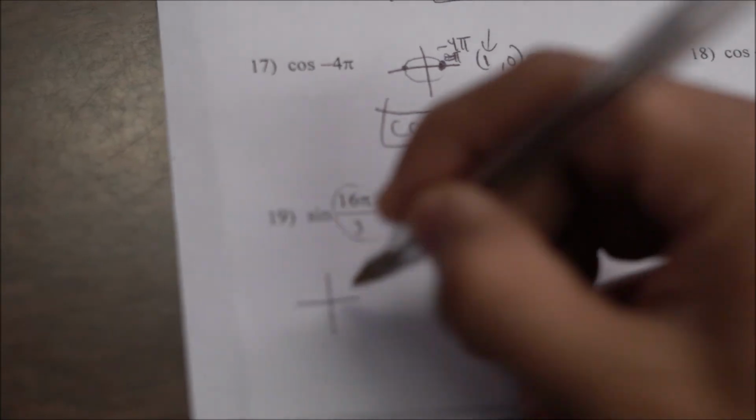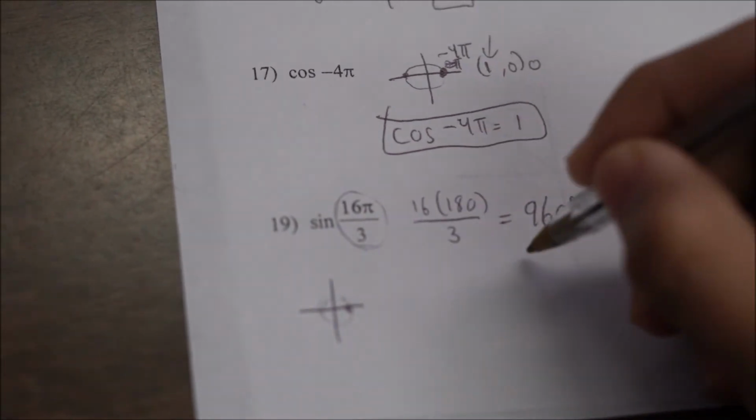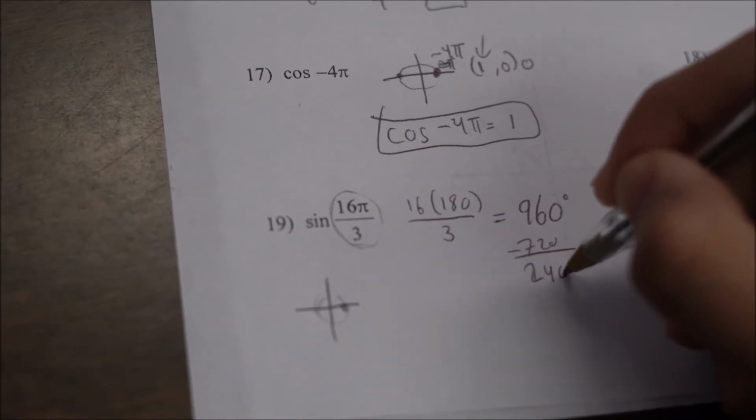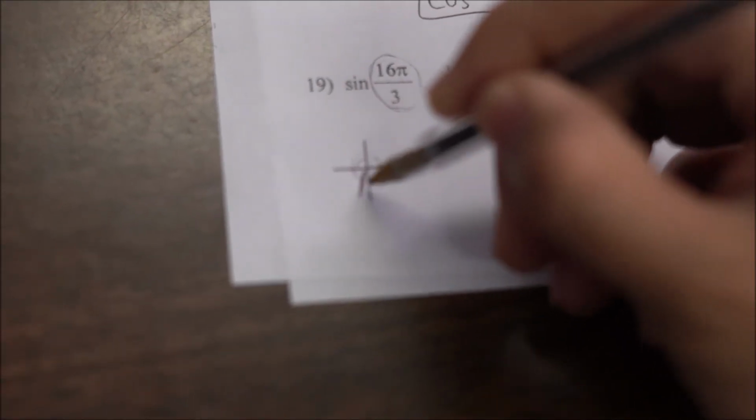So I'm looking for 960 degrees on the unit circle. You guys remember your unit circle? Well, 2 complete rotations in the positive direction is going to be 720. So if I subtract 720, I'm going to end up with 240 degrees. Again, we're dealing with 240 degrees. We already found what 240 degrees was. It was right here, next to the 270.